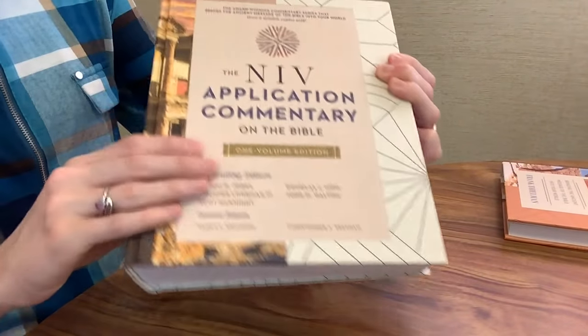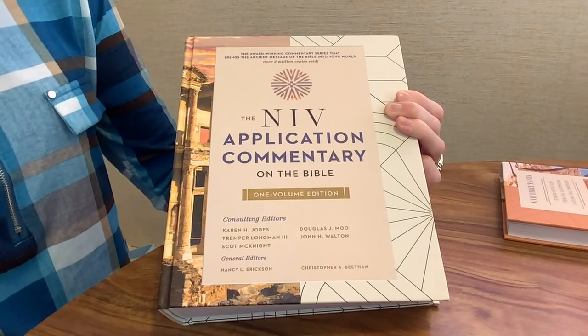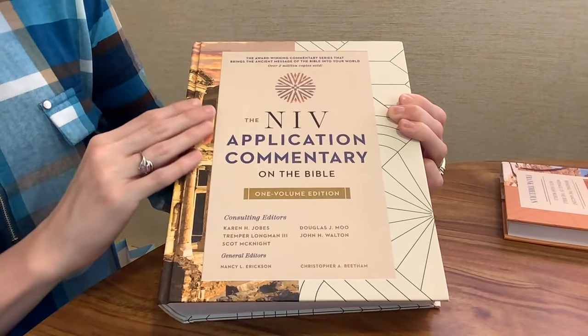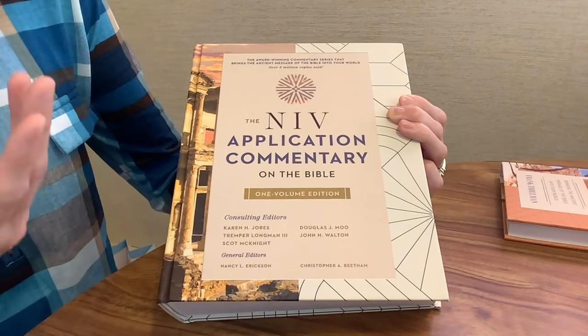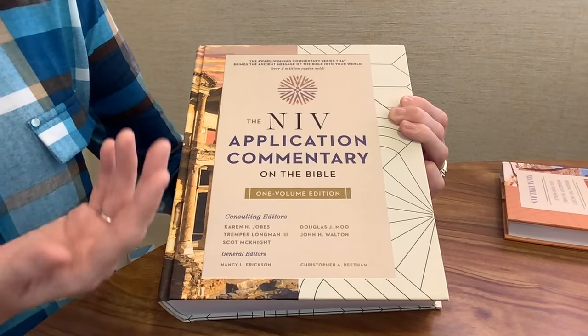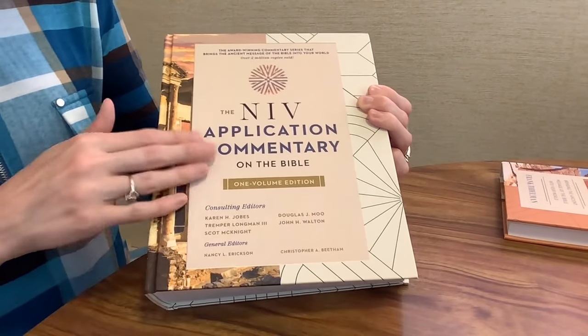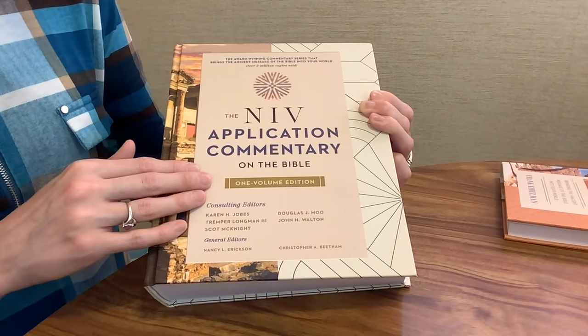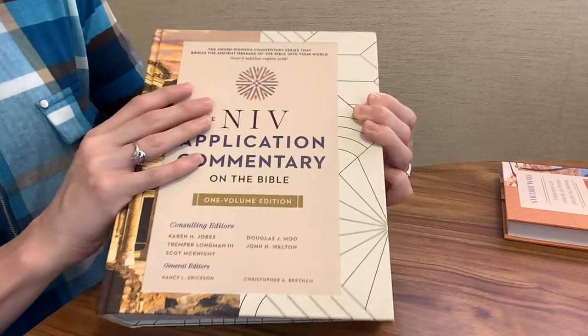So if you get the NIV Application Bible and you really like it and you want to dig a little deeper, some of the notes are going to be pretty much taken from there. Well, let's just say the NIV Application Bible itself takes some notes based on this, but this is going to have more in-depth notes and give you more details. So if you want that, this would be a really great volume to pick up.